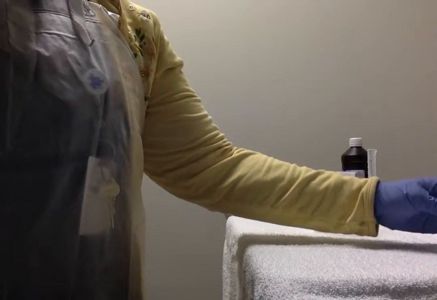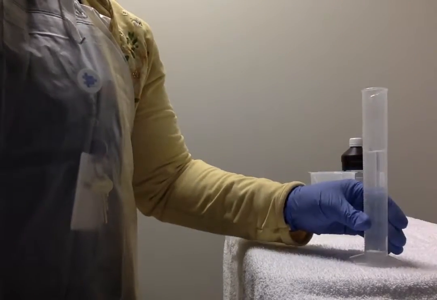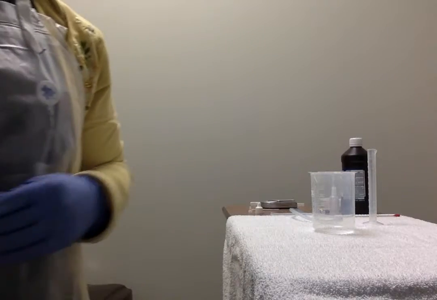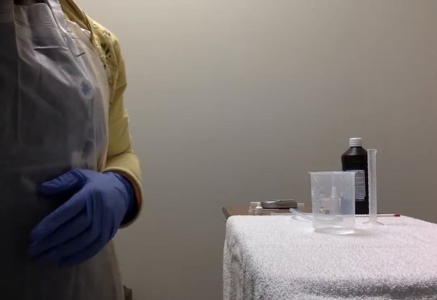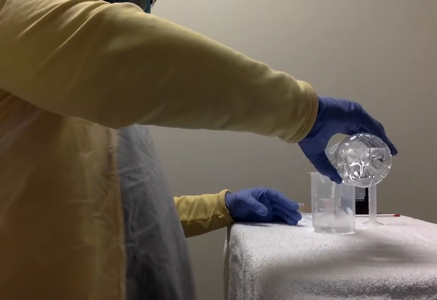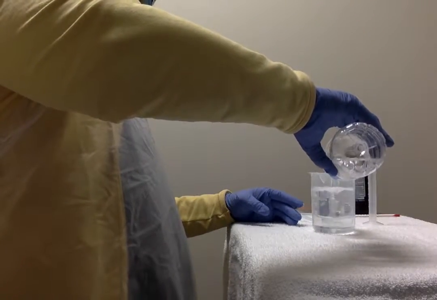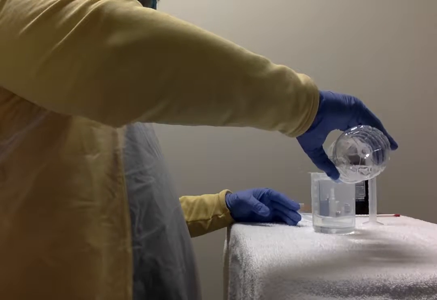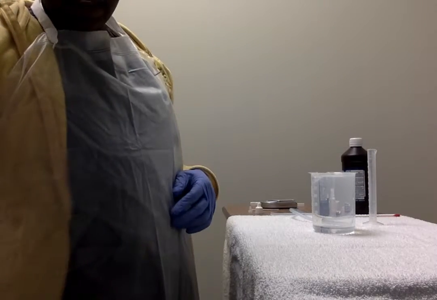Okay, 50 milliliters, that's there. And then it says fill the 250 milliliter beaker completely full with water. So let's do that. That's done.